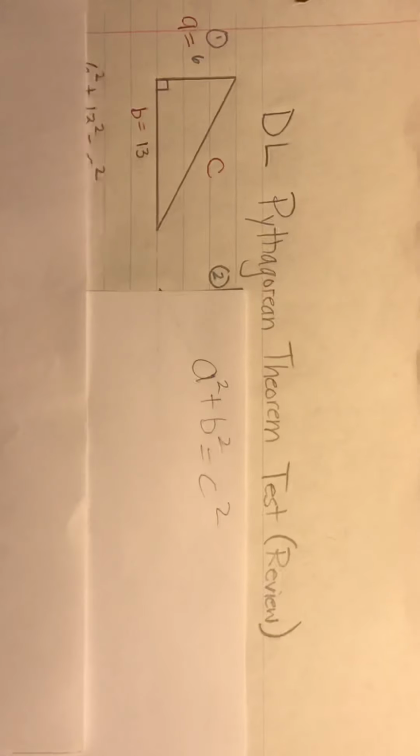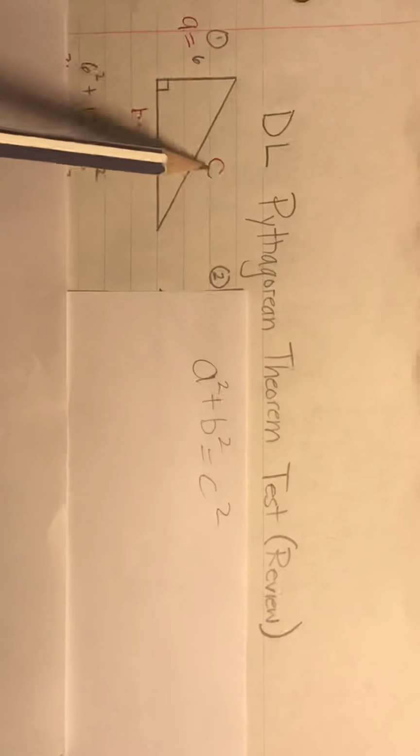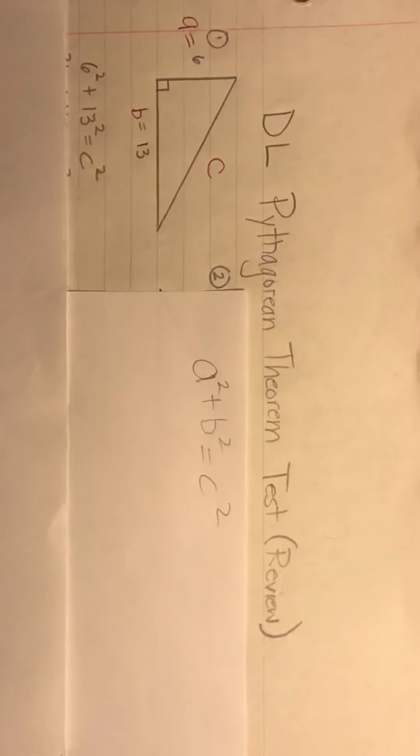So I'm going to use this to figure out the distance from here to there. As you can see, I allowed the height to be a, the base to be b, and the hypotenuse is just c. So here I substituted into the Pythagorean theorem. A is 6, so I plugged in 6 squared. B is 13, so I plugged in 13 squared. And c is unknown, so I left it as a variable, c squared.